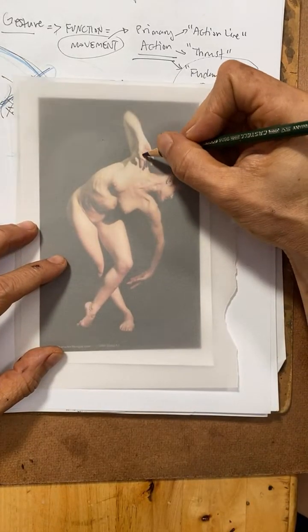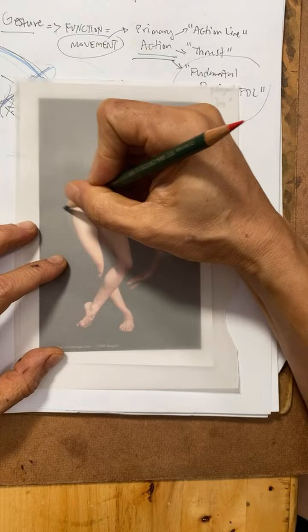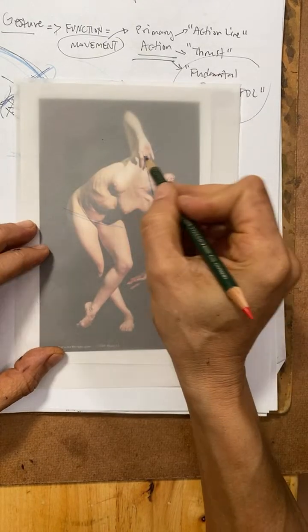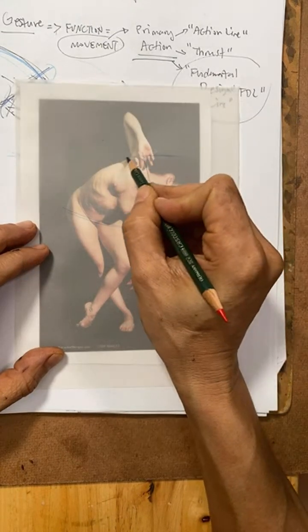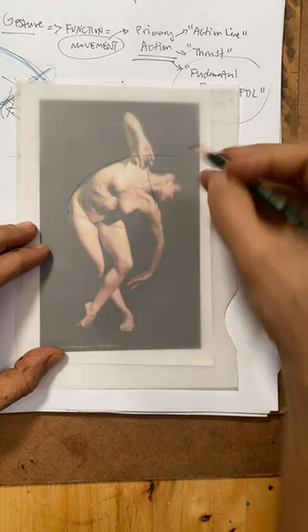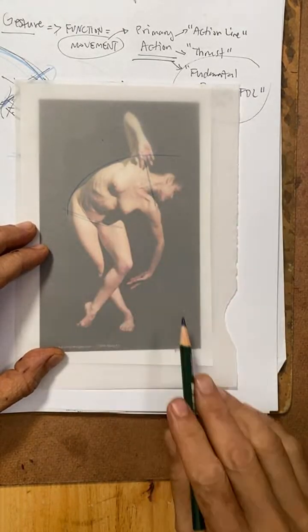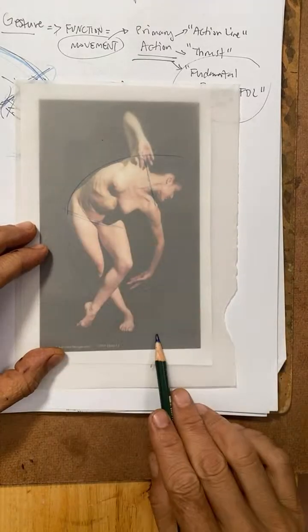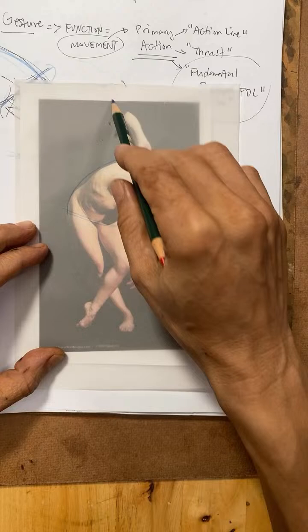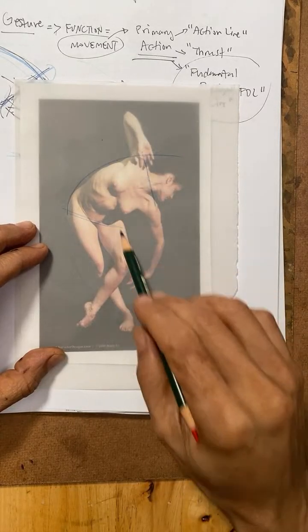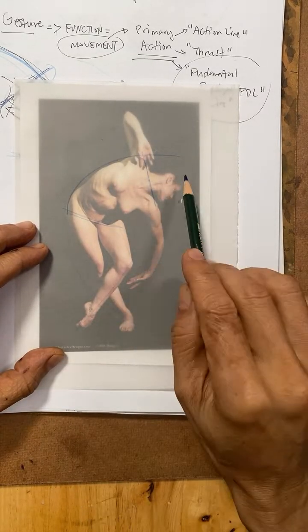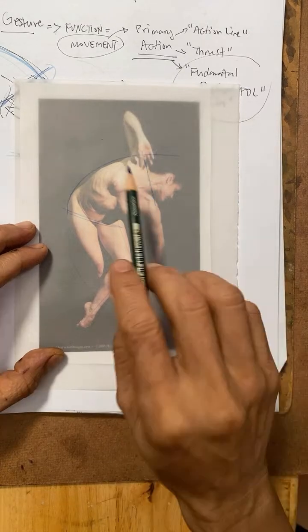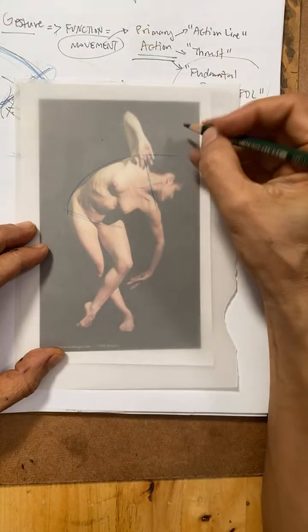We know that this is the action of the torso, but what is the primary action of the whole pose? There's a couple things going on, right? The arm is kind of doing this, the leg is doing this, but if we look from head to toe, what is the figure doing? Let's stop and think.